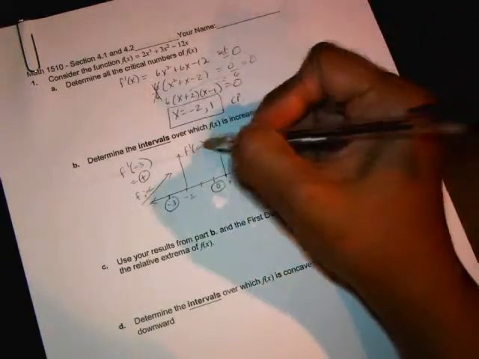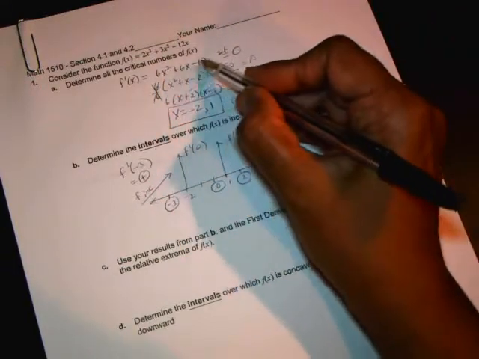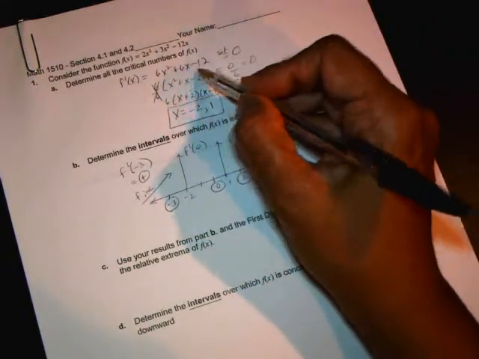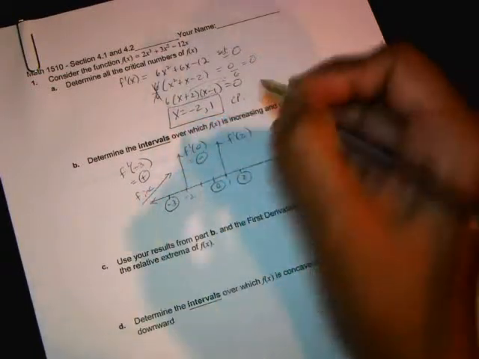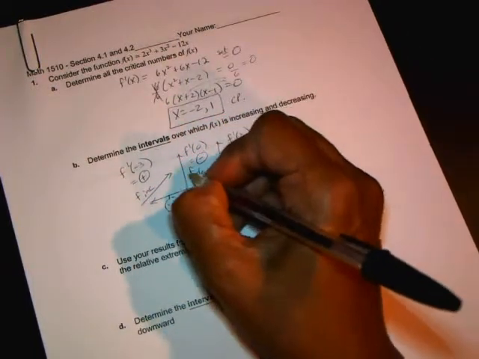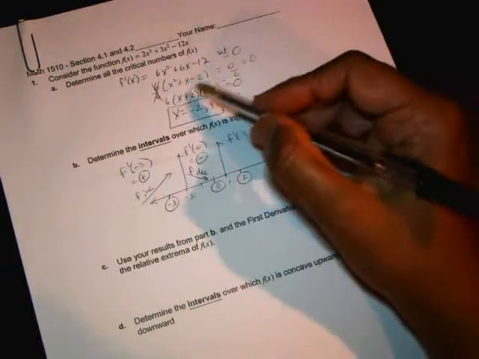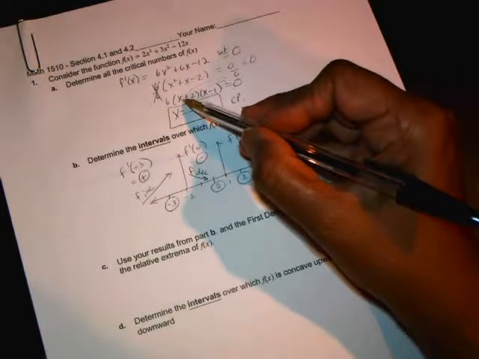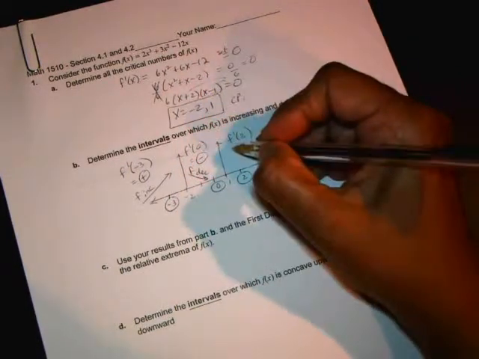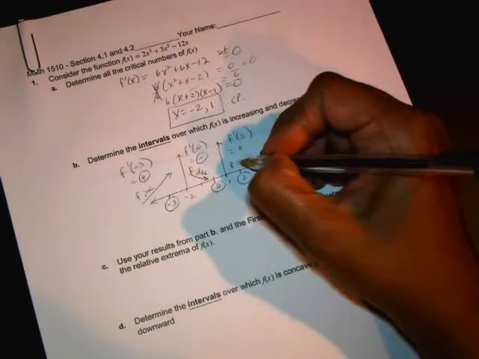Let's plug in 0. 0 is pretty easy to plug in here. You get 0, 0, negative 12. So it's negative, which means f is decreasing. Plug in 2. I'm going to put it in here. 2 plus 2 is positive. 2 minus 1 is positive. Positive. So f is increasing.